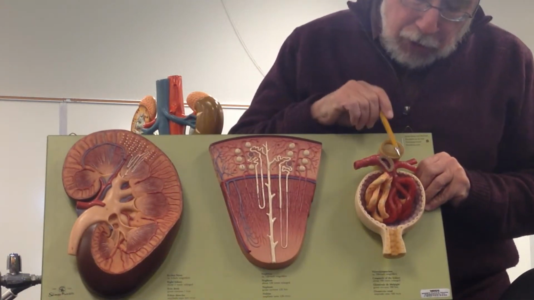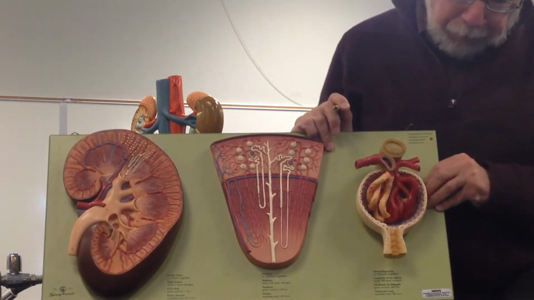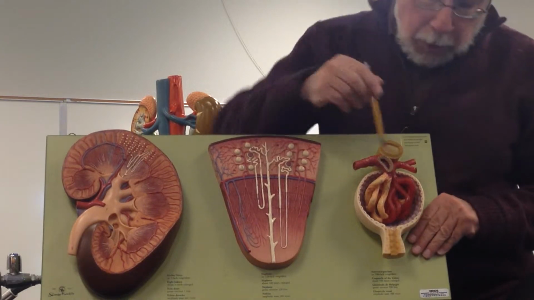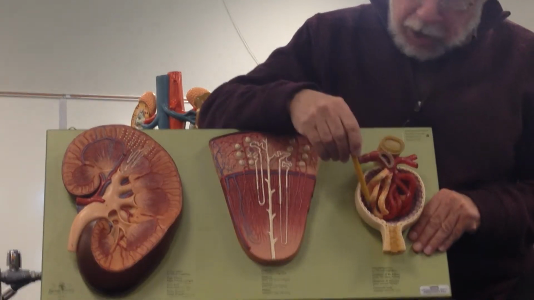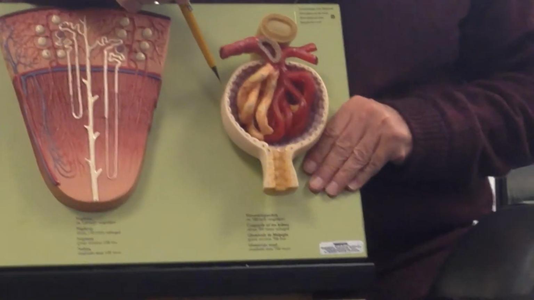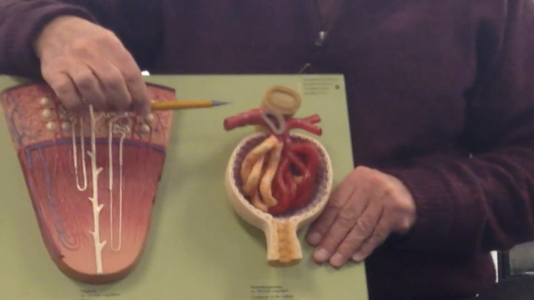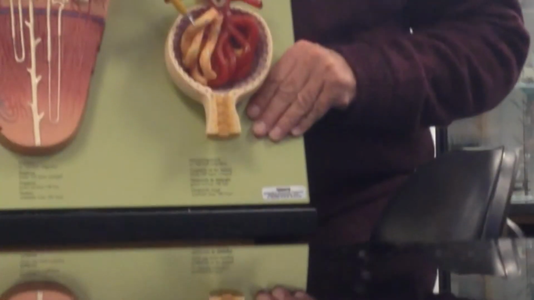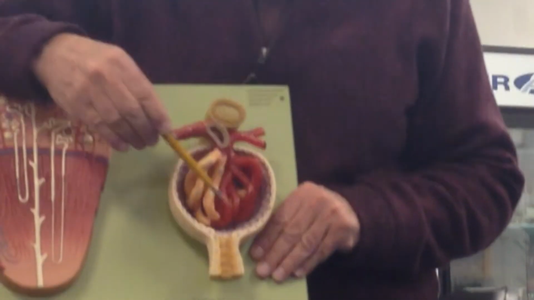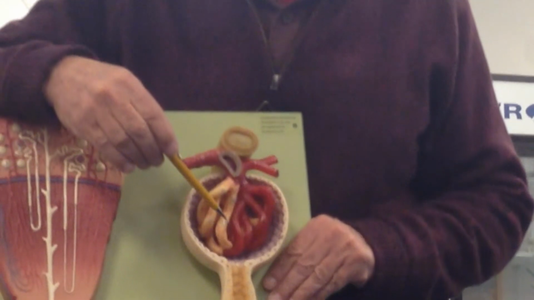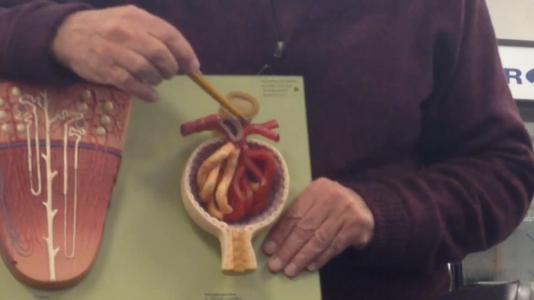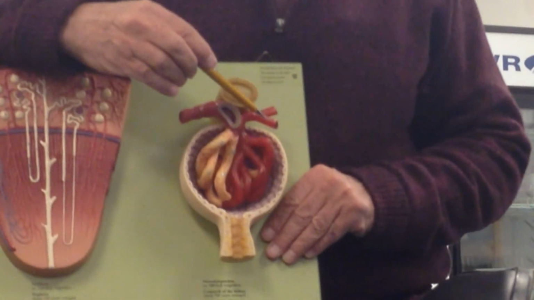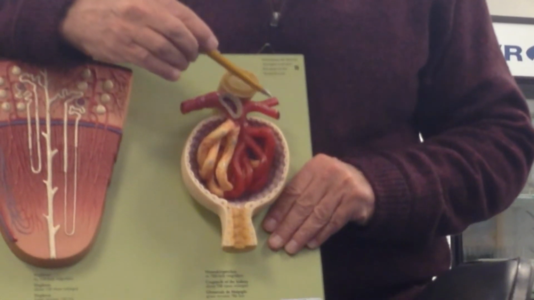Now, this part of the model is a blow-up of the renal corpuscle. So we've got Bowman's capsule. And then we've got an afferent arteriole entering it and forming this tangle of capillaries, the glomerulus, that then collects back together and comes out as the efferent arteriole.